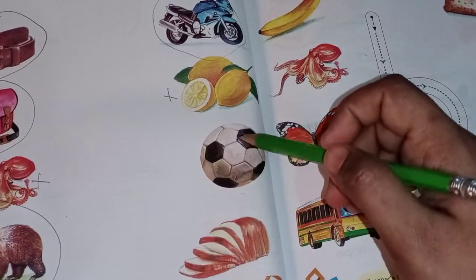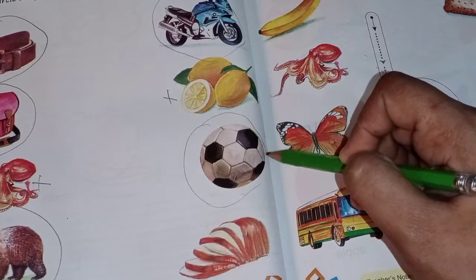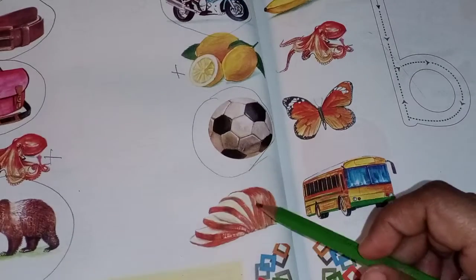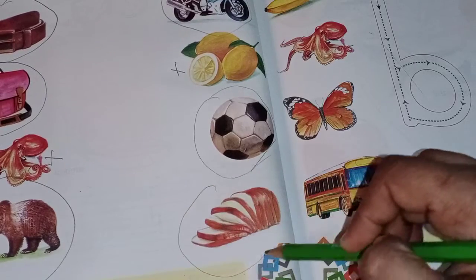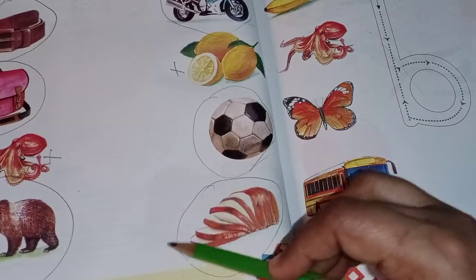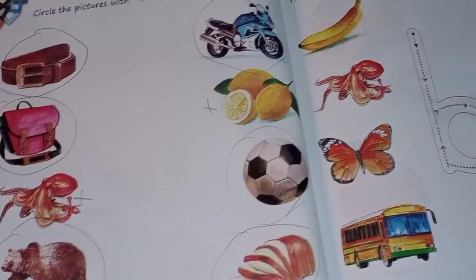And what is this? Yes, this is a ball. Ball. And what is this? Yes, this is a bread. Bread. Okay, children, you will complete this page at home.